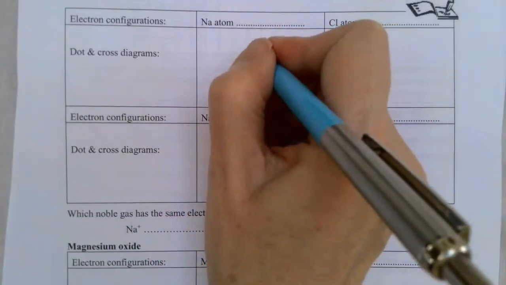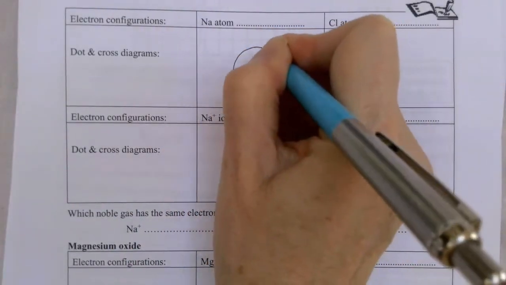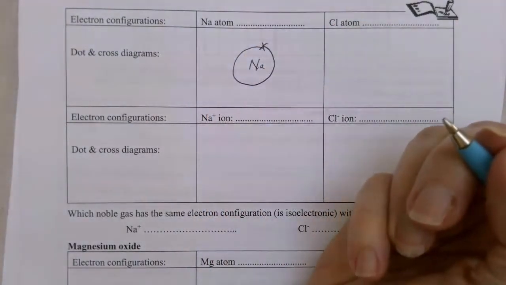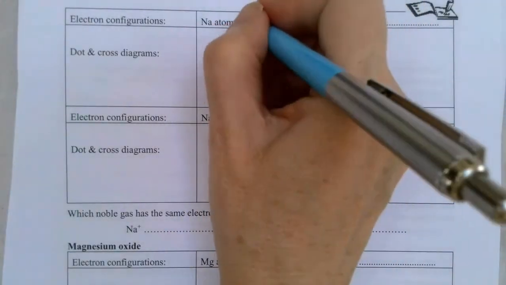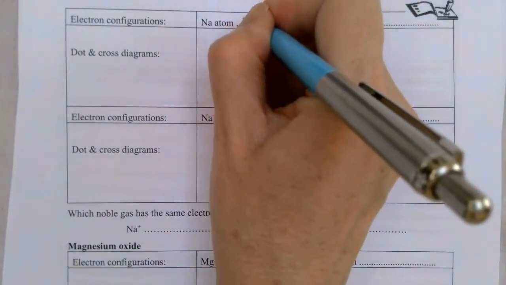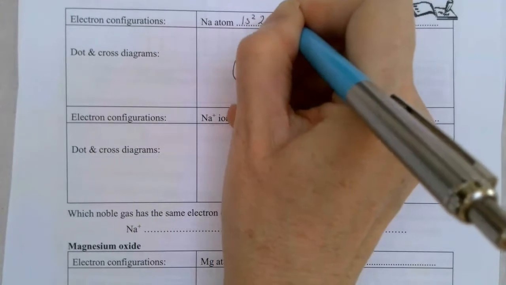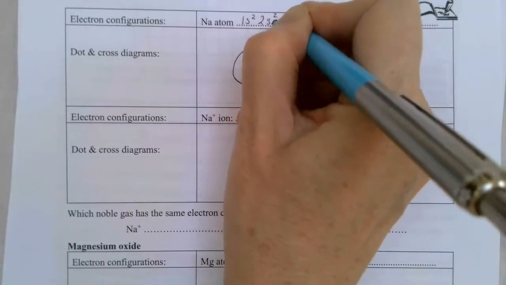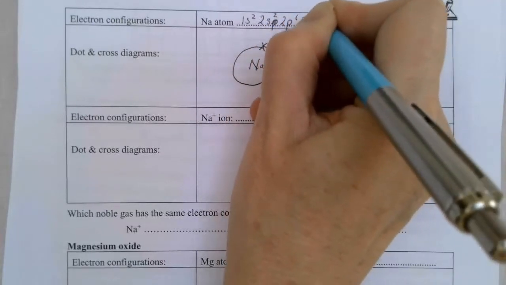So the sodium atom has 1 electron in its outer shell, and it has the electron configuration 1s2, 2s2, 2p6, 3s1.